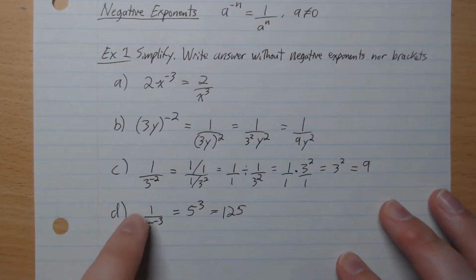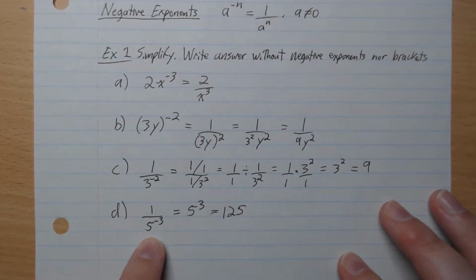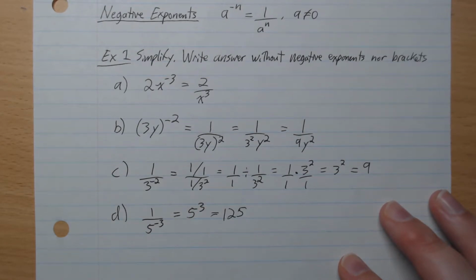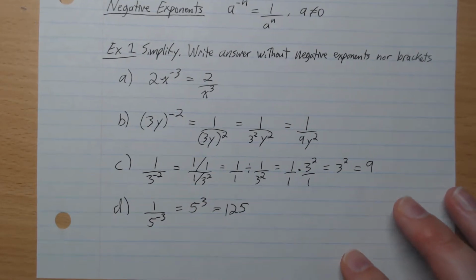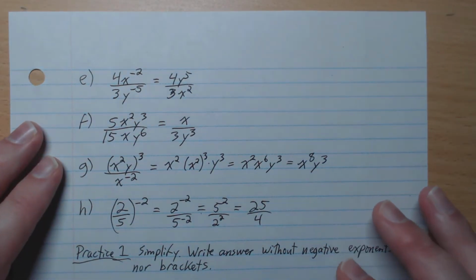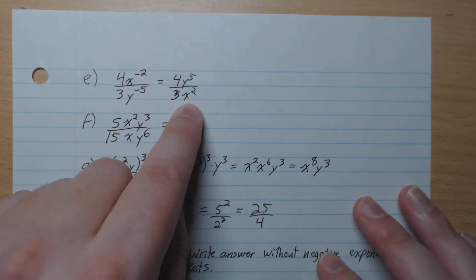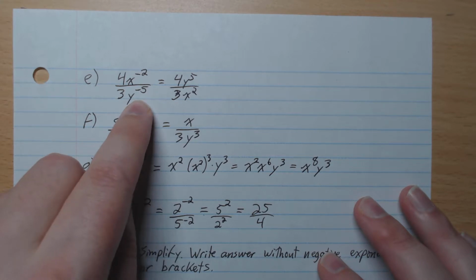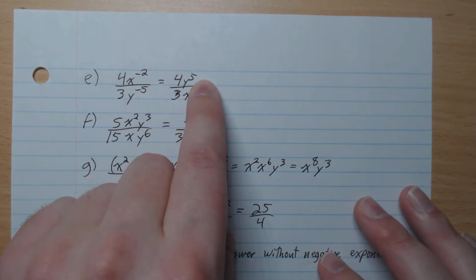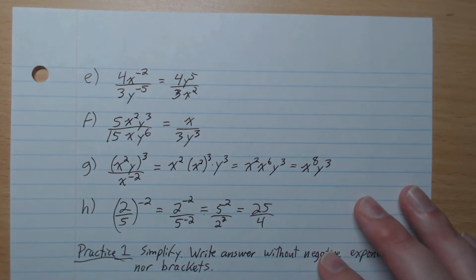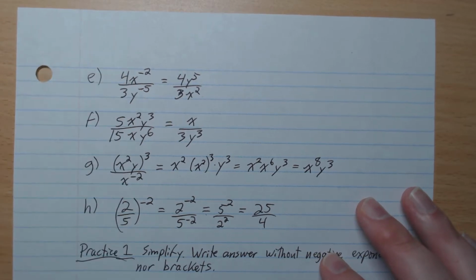So let's do another example like that. 1 over 5 to the negative 3, we bring it up like that and it becomes a positive exponent as such, which gives 125. Okay, more examples, lots of examples here. So x to the negative 2, x goes to the bottom, x squared. Y to the negative 5, y comes up to the y to the 5 like that on the top. 4 and 3, we can't simplify anymore, so that's it.